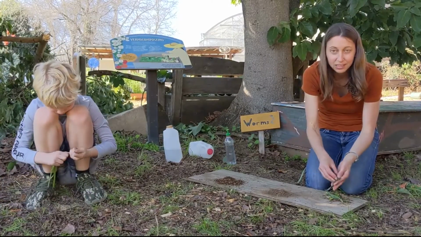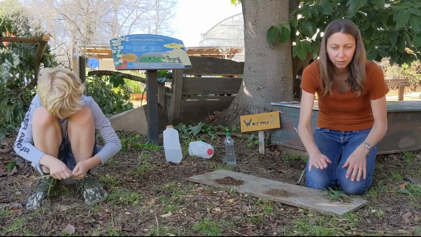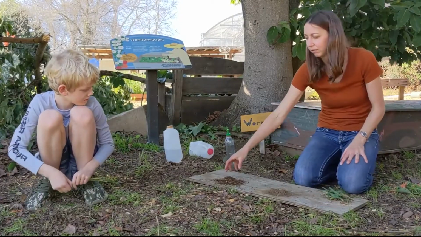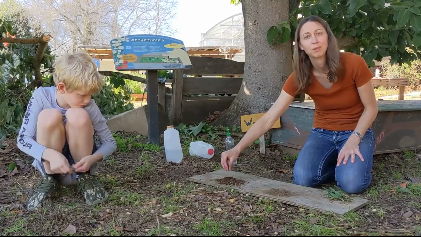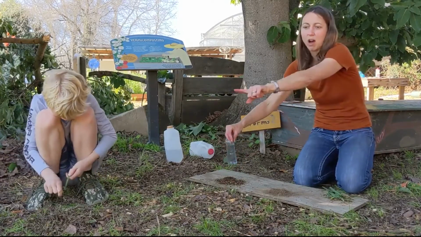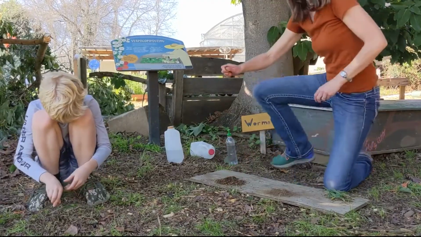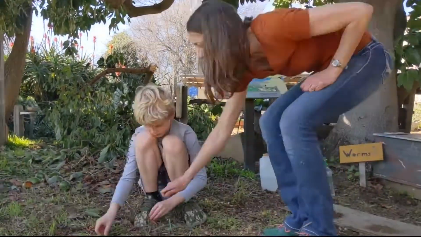Now, the next piece, after we have our browns, then we have our greens. We want to add actually a little bit of completed compost or soil. So I'm going to come around and in all of your mini compost piles, I'm going to just sprinkle a little bit on like this.